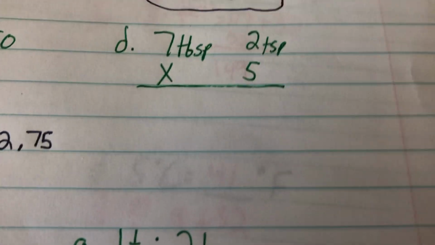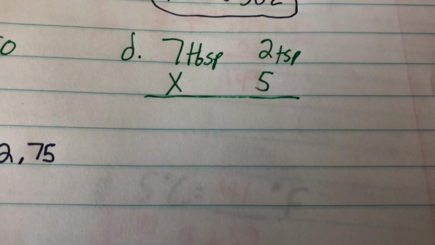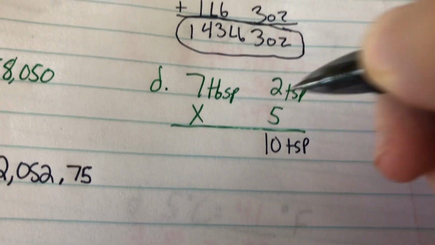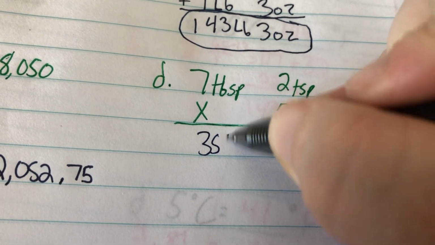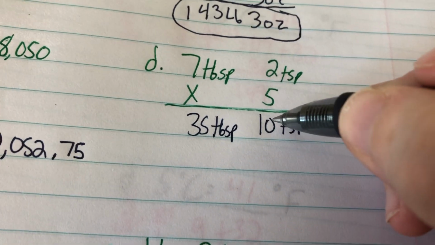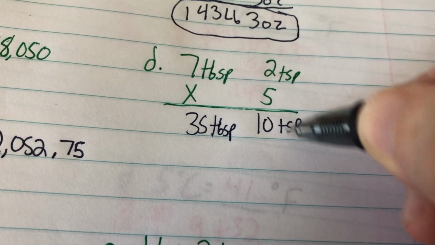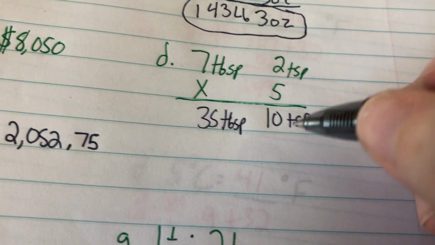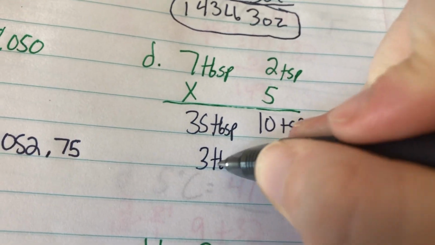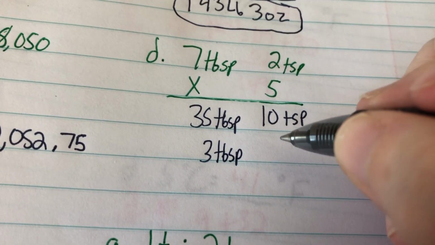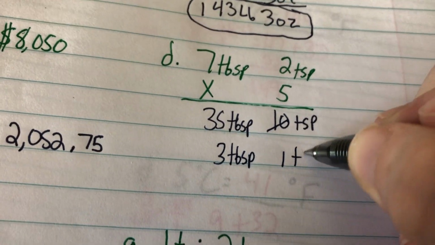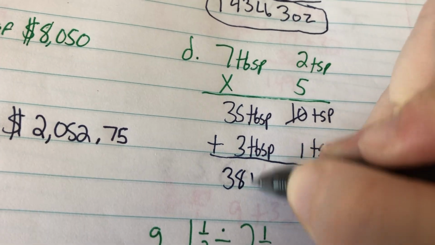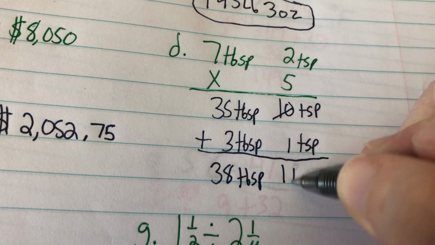On D, we're multiplying 7 tablespoons and 2 teaspoons times 5. So 5 times 2 is 10 teaspoons. 5 times 7 is 35 tablespoons. There are 3 teaspoons in 1 tablespoon, so we need to simplify this. Since there are 3, well, we divide 10 by 3. 3 will go into it 3 times. So we're going to add 3 tablespoons. It will go into it and equal 9, which means we'll have 1 left over. So then we add it together. We have 38 tablespoons and 1 teaspoon.